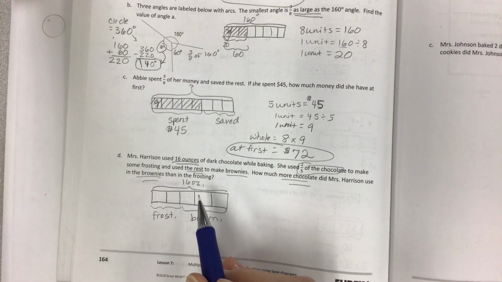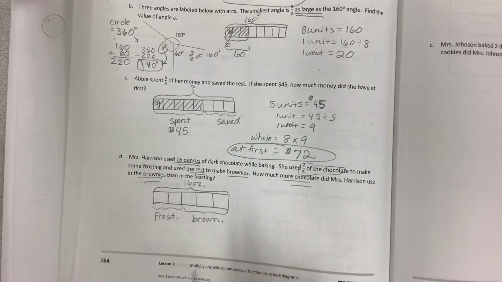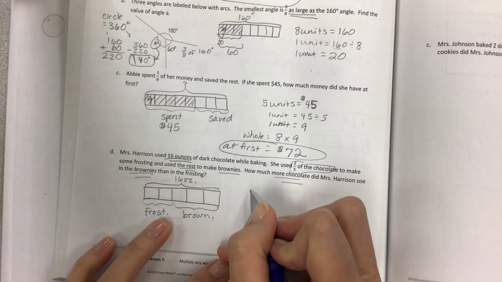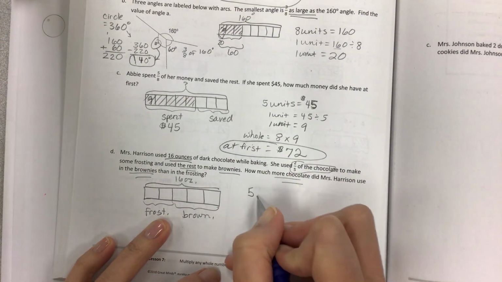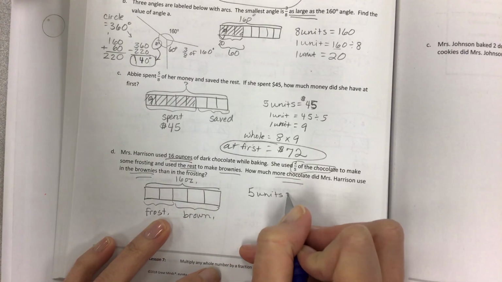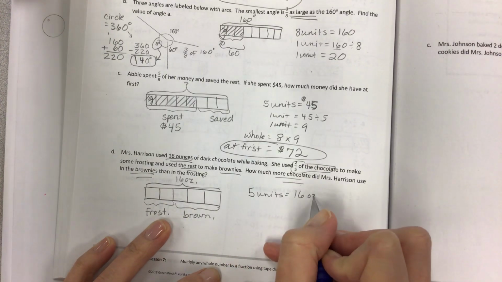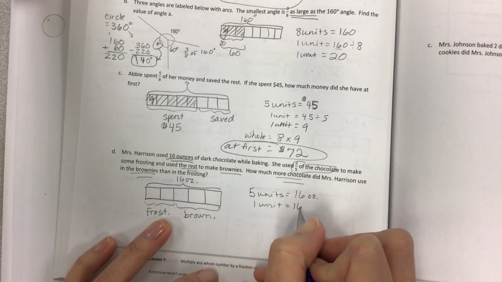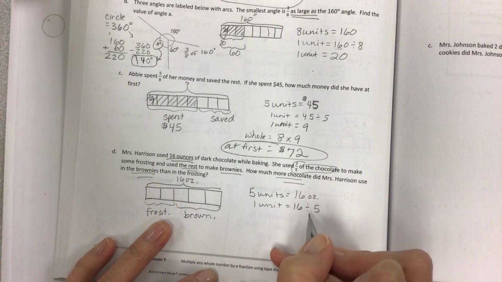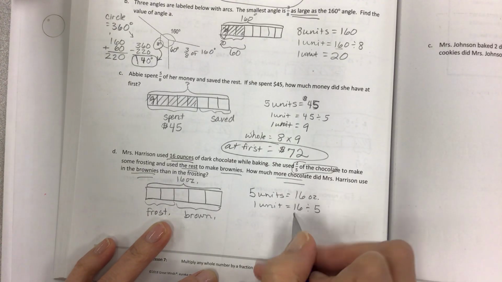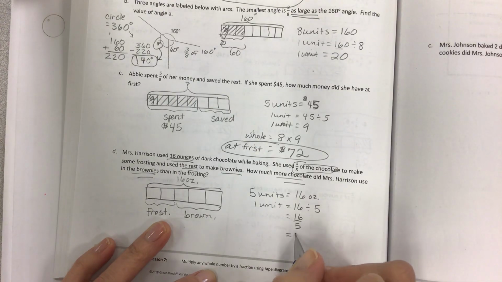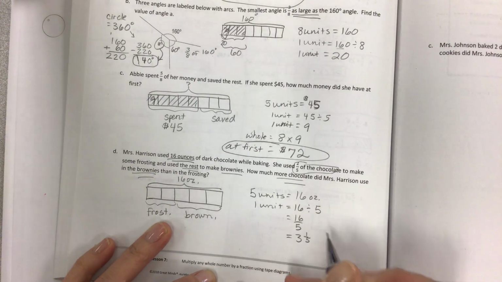So the question then is about the ounces. How much more did she use? So let's do our 16 in 5 units. 16 ounces. 1 unit equals 16 divided by 5. And 16 divided by 5 would give you 3 and 1/5.